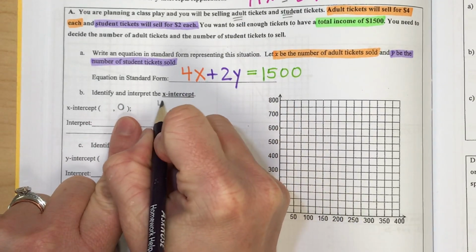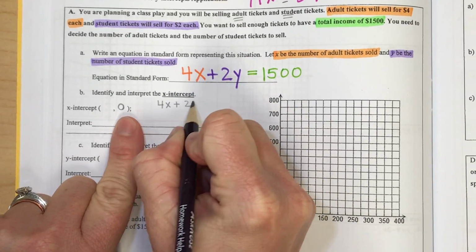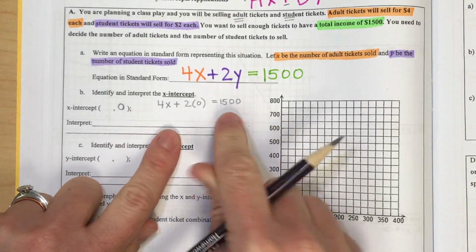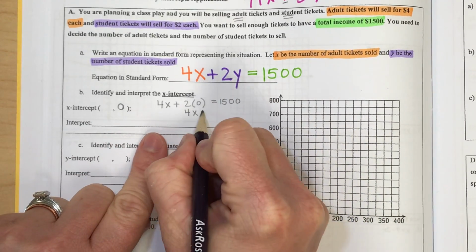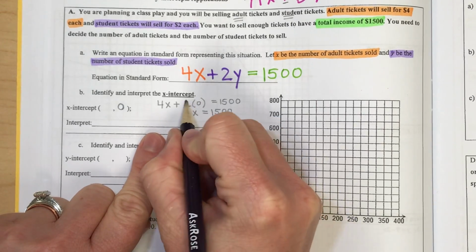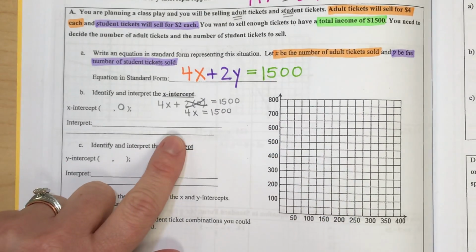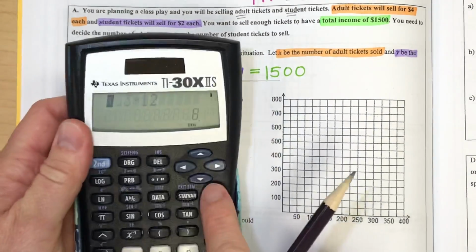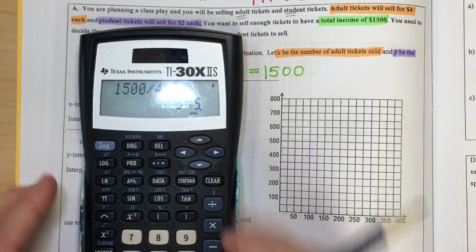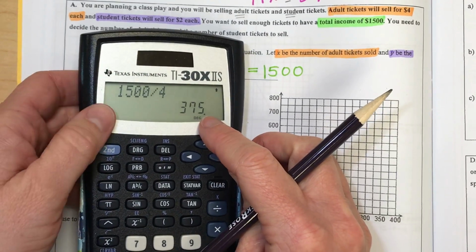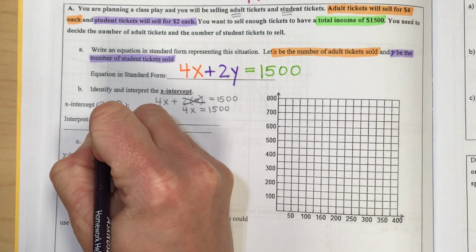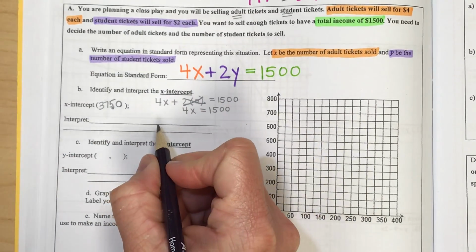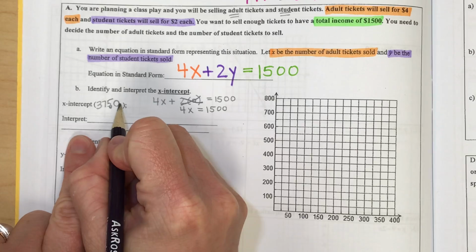So if I have 4x plus 2 times 0 equal to 1,500, really that's the same as 4x equaling 1,500, because this term completely goes away when it's multiplied by 0. Now 1,500 divided by 4 is 375. So that is going to be my x-intercept, 375. So (375, 0) is going to be the x-intercept of my graph.